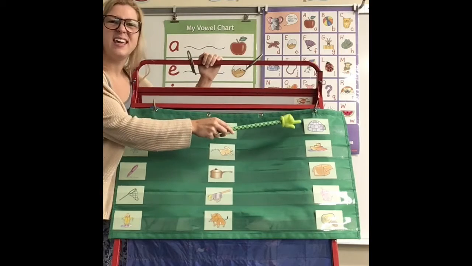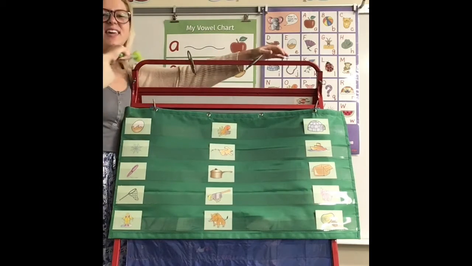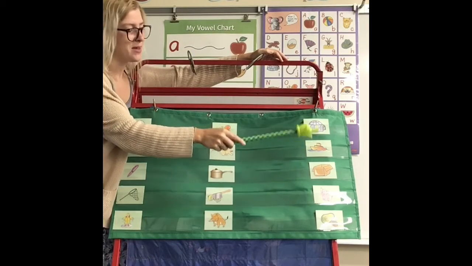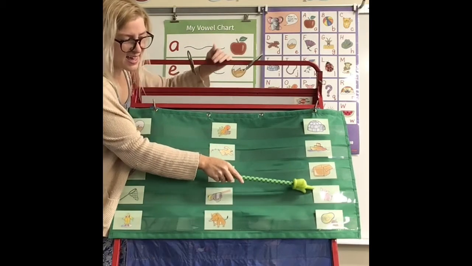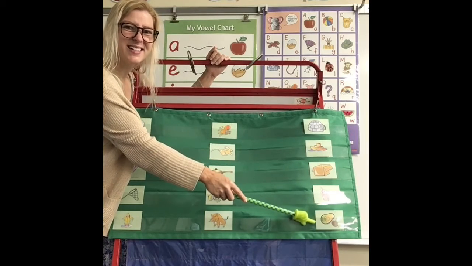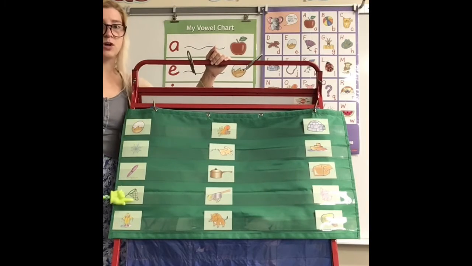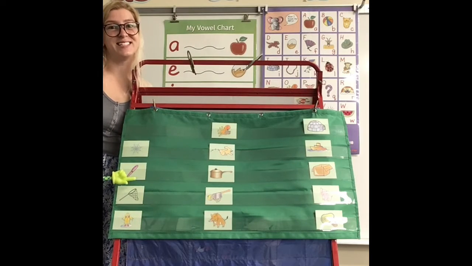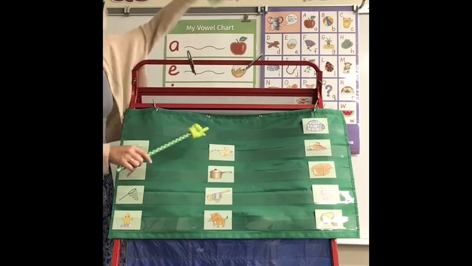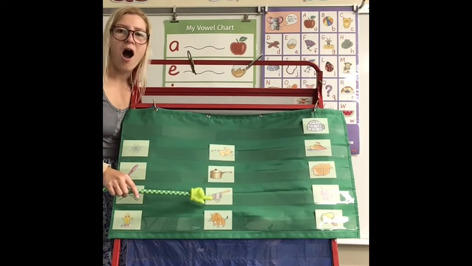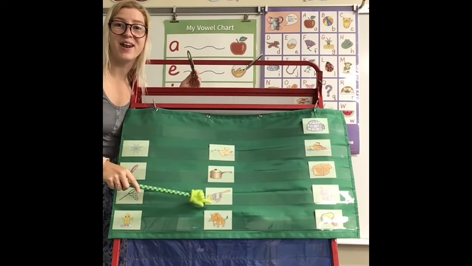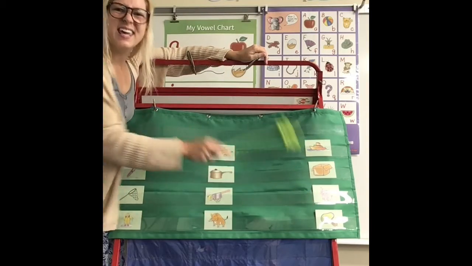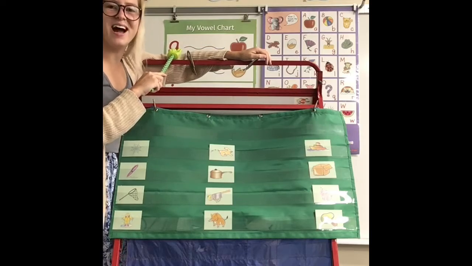We hear it in the beginning of igloo and the middle of ship, bin, pig, and pit. All of these words say ih in the middle. That's the sound that E makes. All of these words say ah in the middle. That's the sound that O makes. All of these words say ih in the middle. That's the sound that I makes.